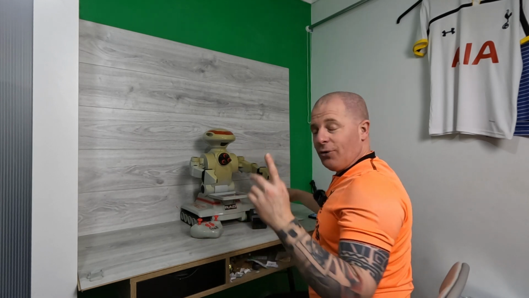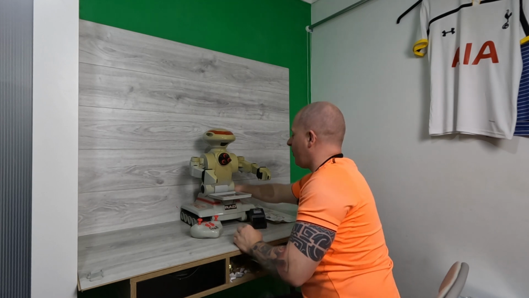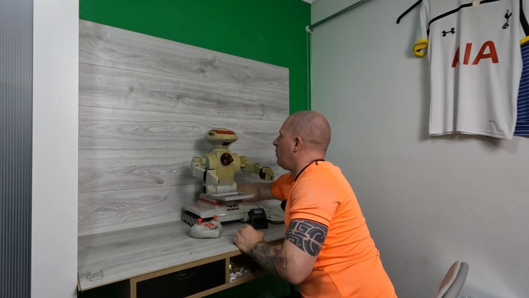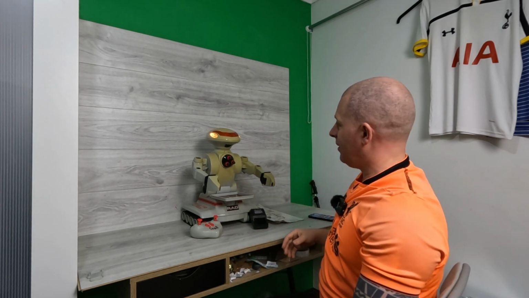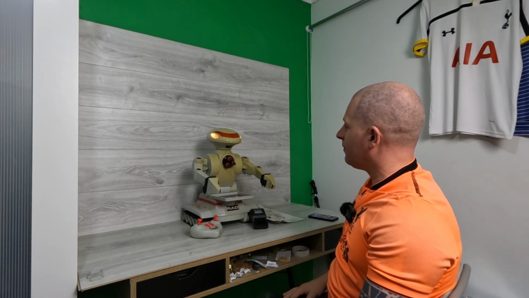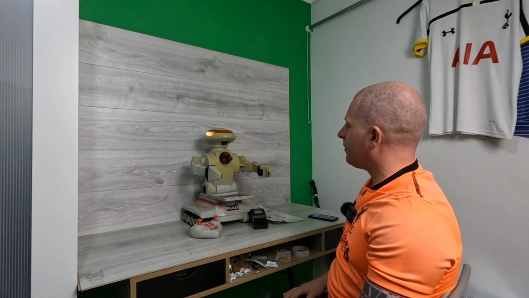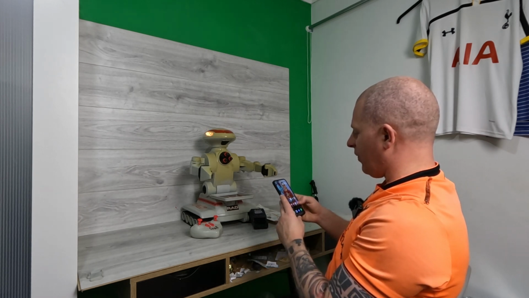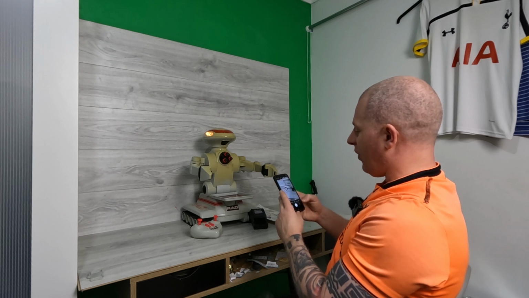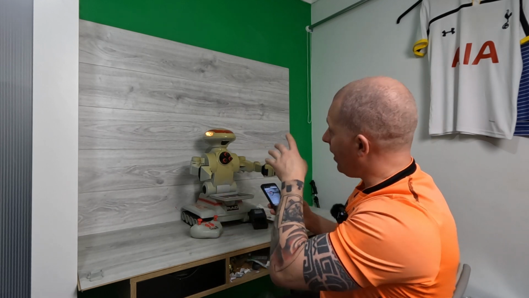So what I'm going to do, you didn't see this yesterday, but I'm going to switch it on because it is pretty cool. And as you can see, system check. Arms closing. Arms opening. System check complete. We are going to take some pictures of this now, and I'm going to take it from every angle with the lights on.